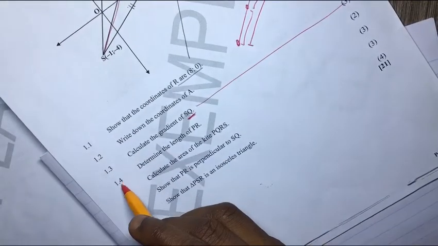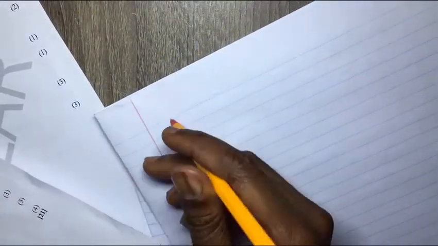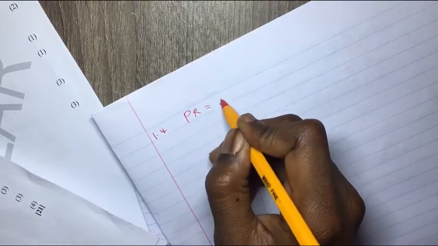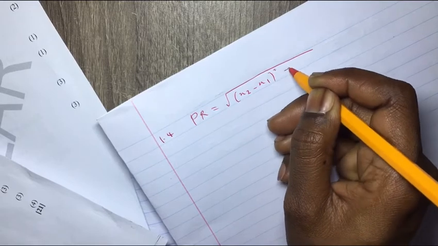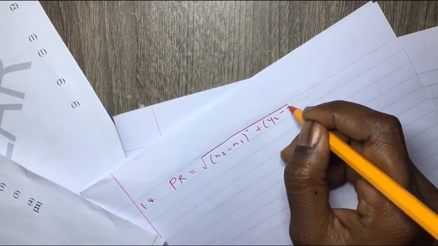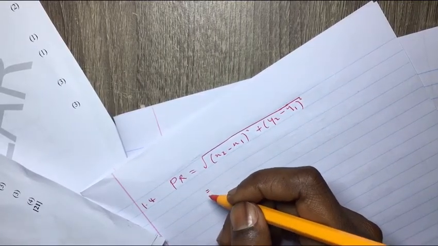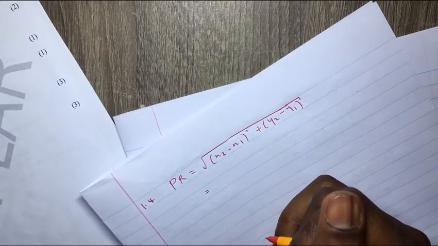So I'm on 1.4, determine the length of PR. To be on the safe side, we're just going to do PR the normal way of doing it: the square root of x2 minus x1 squared plus y2 minus y1 squared. So this is just basic. We're still on the basics, I believe.